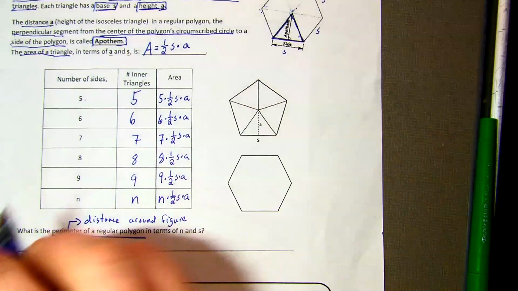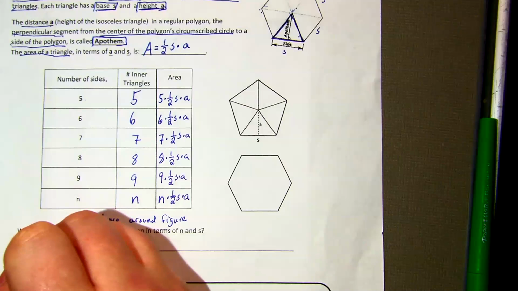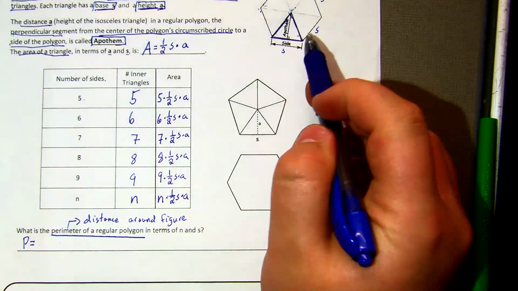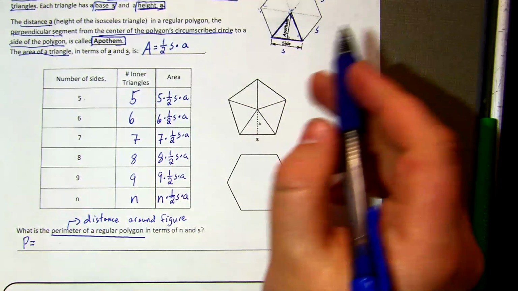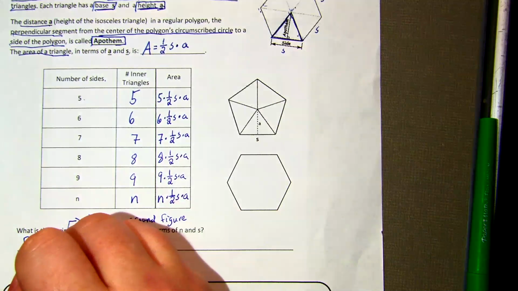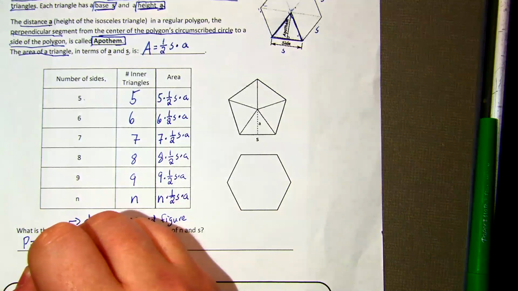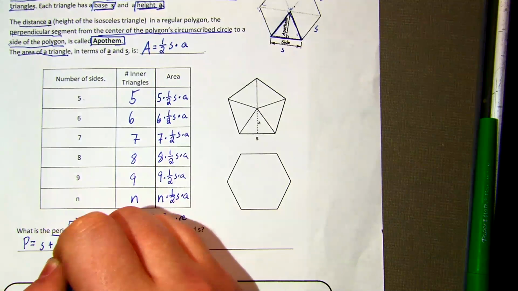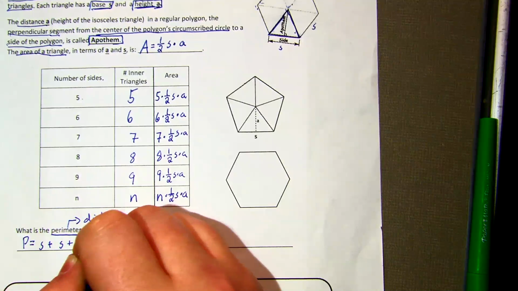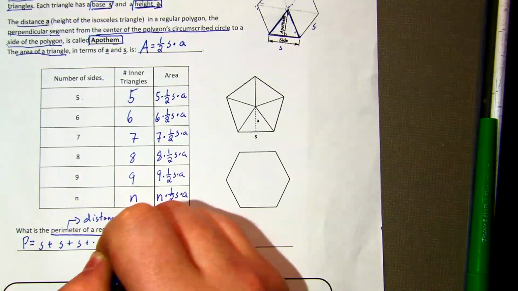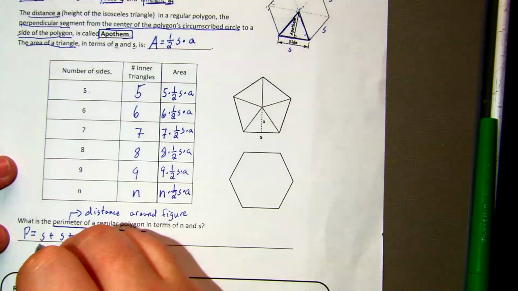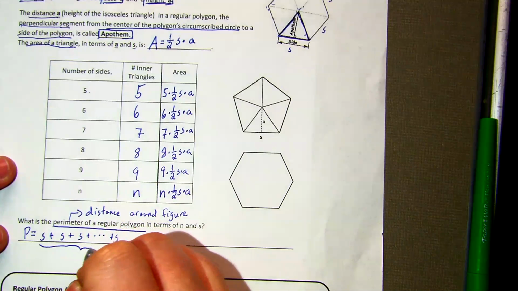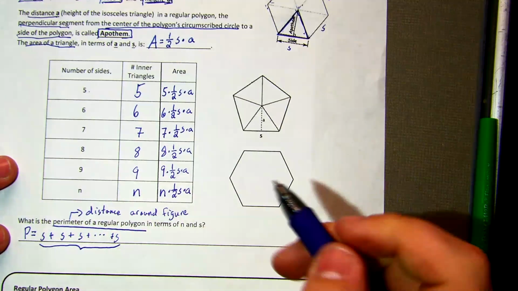So if we have a regular polygon with side length of S, all of our sides are going to have that length S. So we can say that P, our perimeter, is equal to S plus S plus S plus dot dot dot plus S. Now we're going to assume we have n sides.